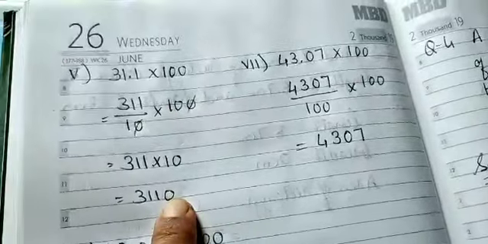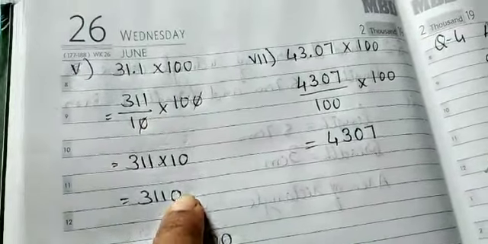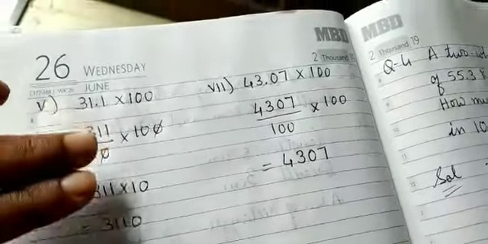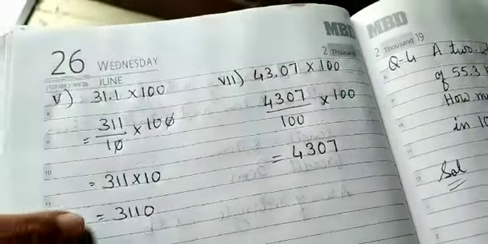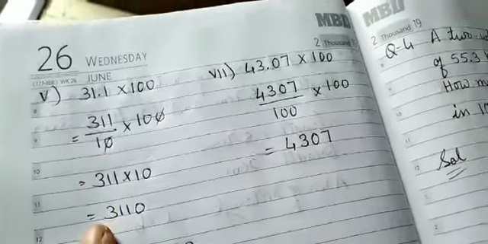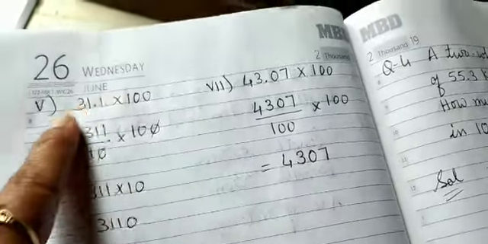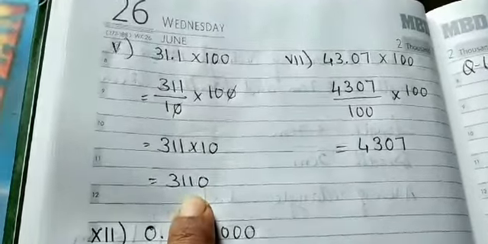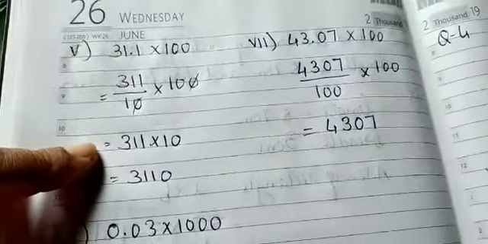In that place we are going to put 0. The missing digit we are putting 0. You can skip 2 steps. The shifting work you can carry out, and otherwise, without any mistake, you can arrive at the correct answer if you follow this method.